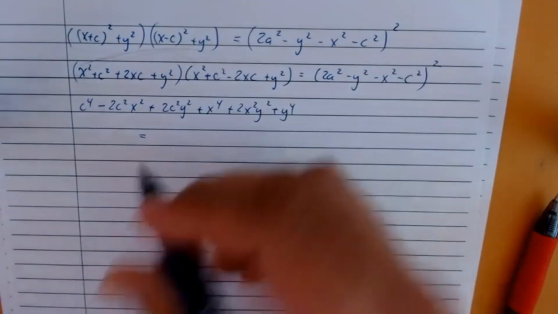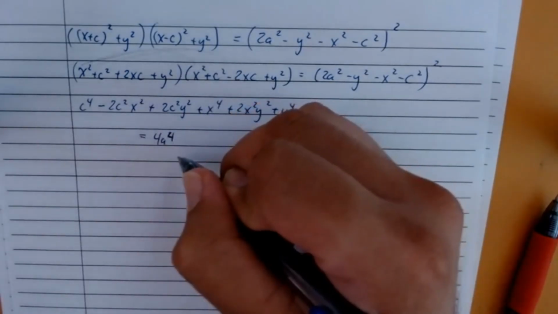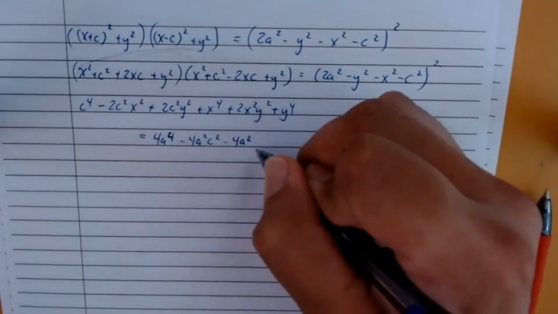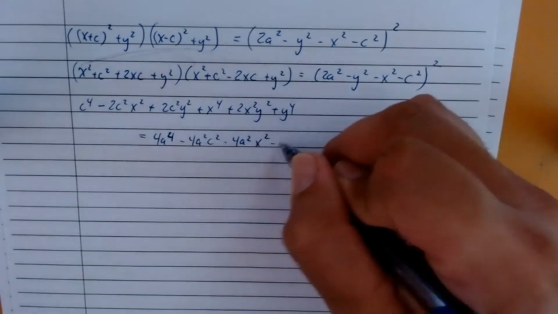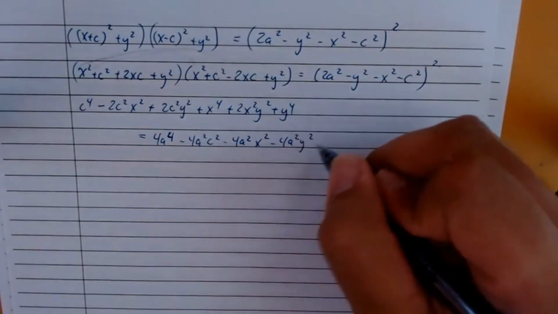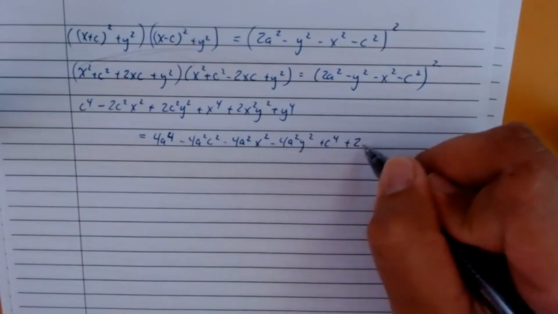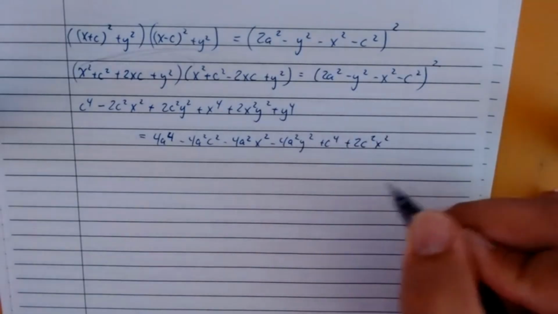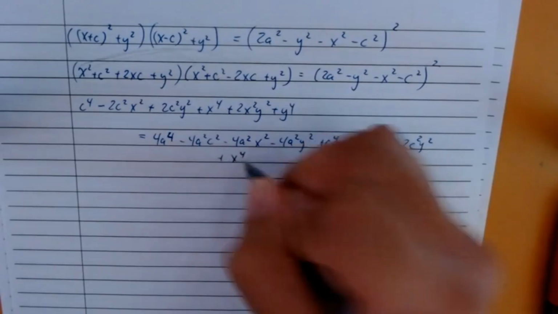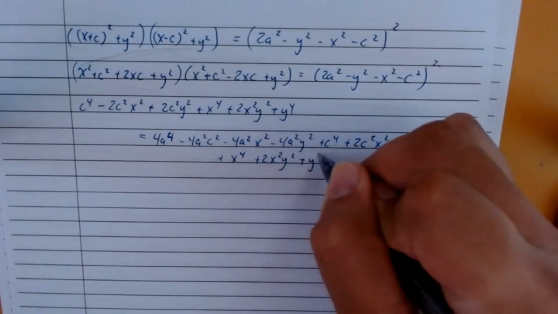And then the right side, once we square it, that's going to give us 4a². Oh, sorry, that should be 4a⁴. 4a⁴ − 4a²c² − 4a²x² − 4a²y² + c⁴ + 2c²x² + 2c²y² + x⁴ + 2x²y² + y⁴.